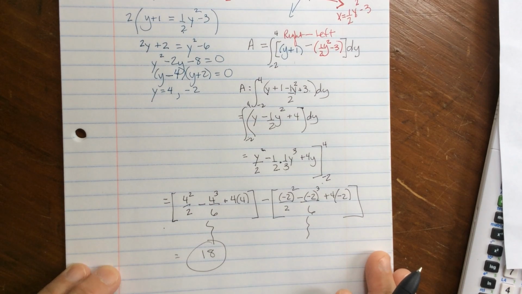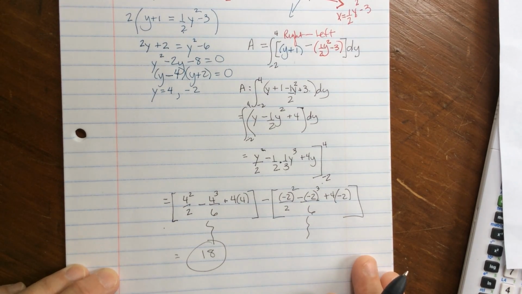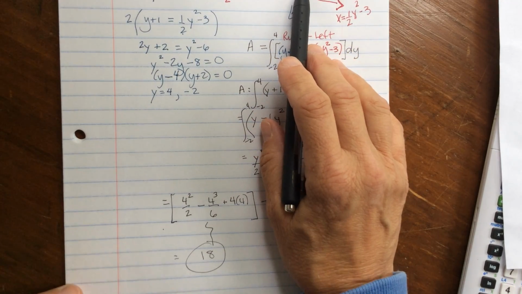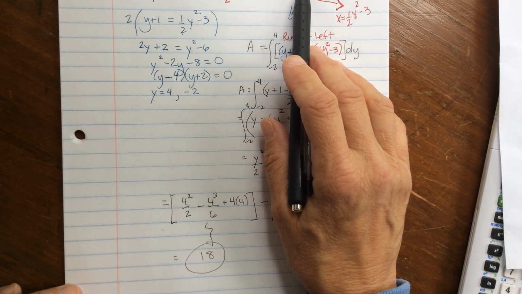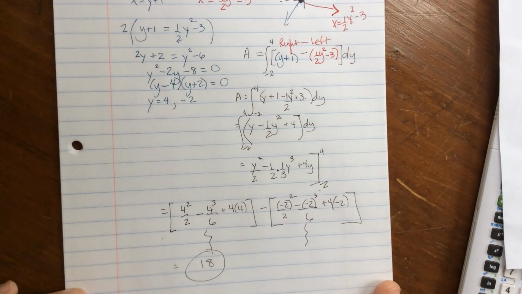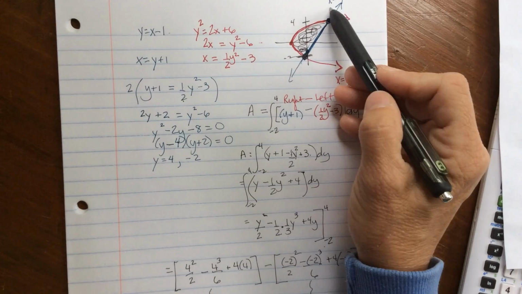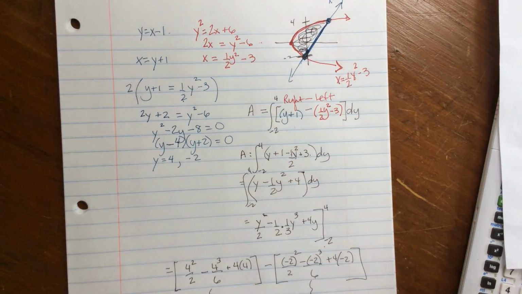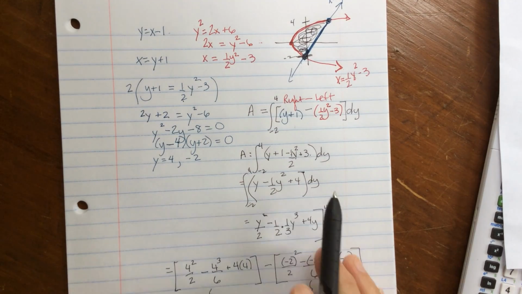So here's what you have to determine. You have to determine what your region looks like. What does that bounded region look like? And you have to decide, do I need to use my equations in terms of x equals or y equals?